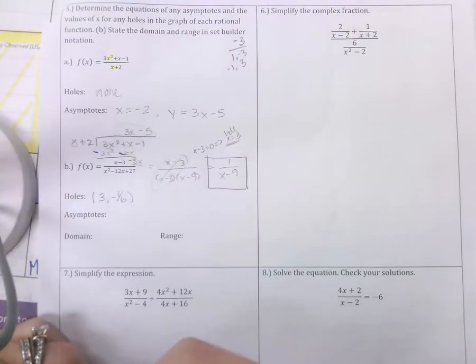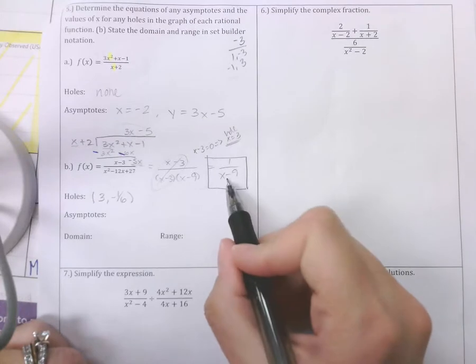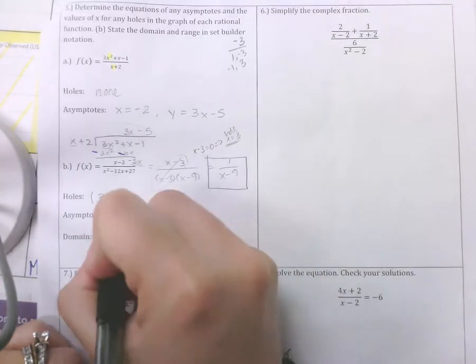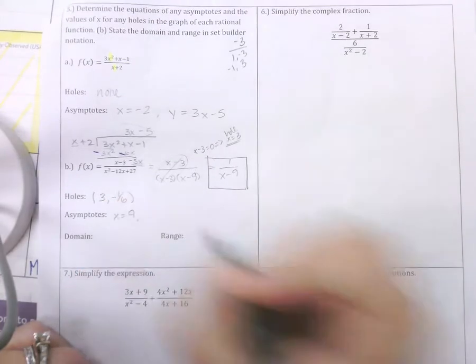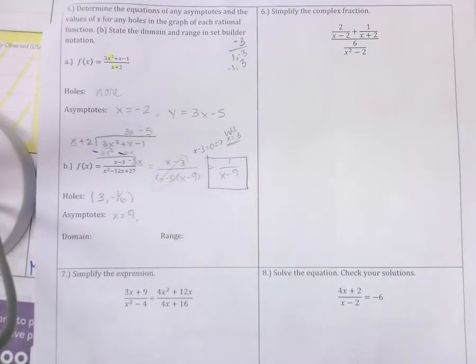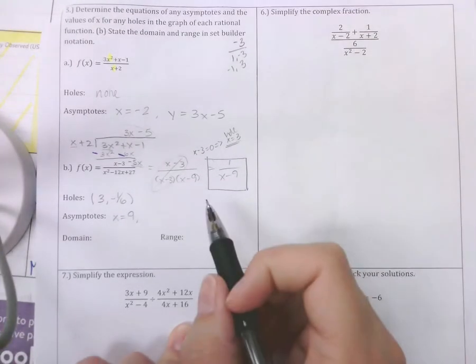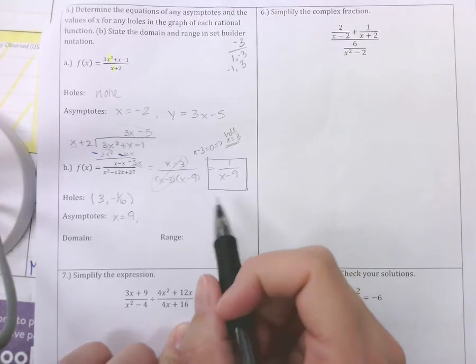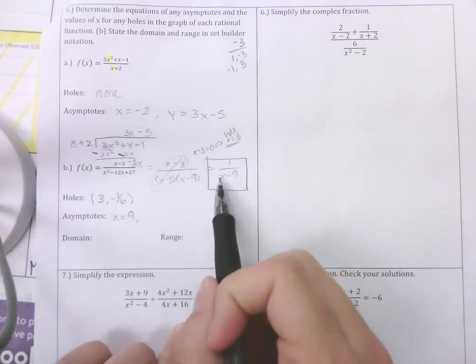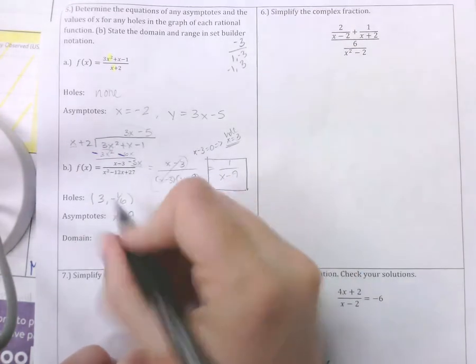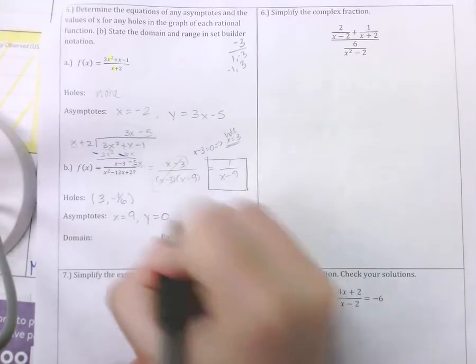So my asymptote, if I set the denominator equal to 0 and solve, is going to be x equals 9 for my vertical asymptote. And then my horizontal asymptote, since the degree of the denominator is greater than the degree of the numerator, is going to be y equals 0.